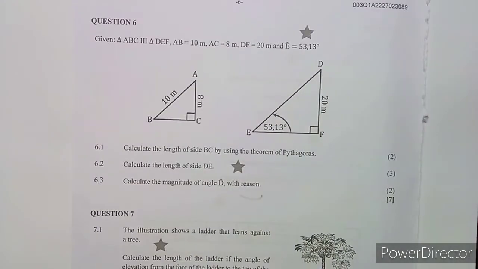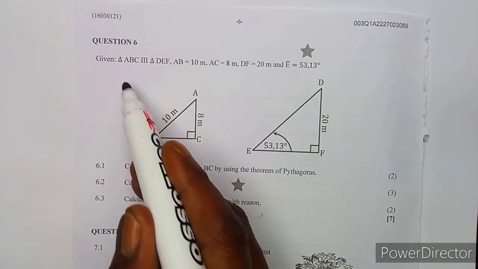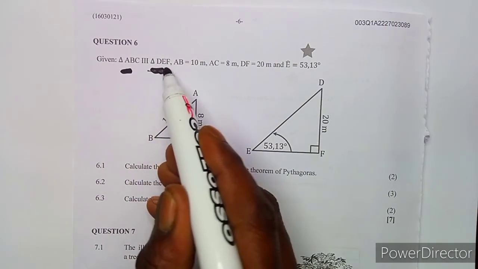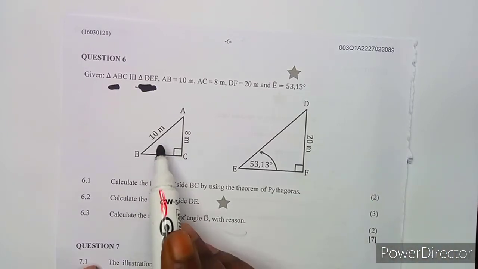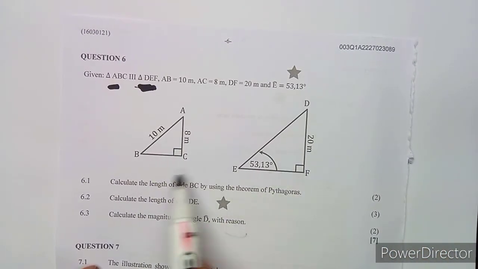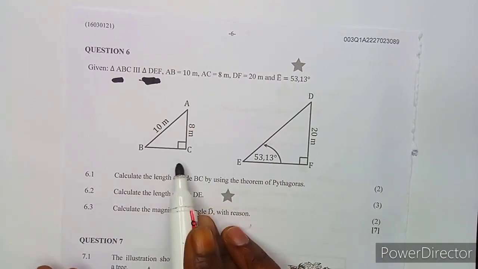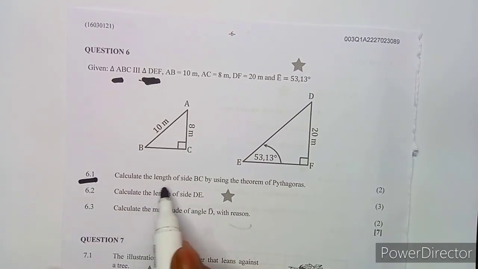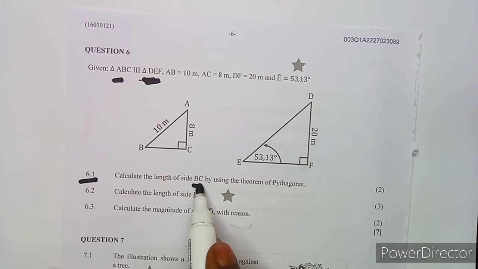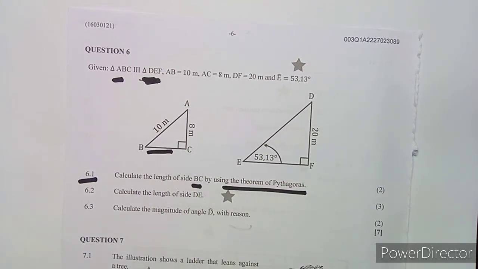And question number 6, now we are given two triangles, where triangle ABC is similar to triangle DEF. So these are similar figures. This is ABC and this is DEF. These two triangles are similar to each other. Then you are given the dimensions, which are also on the triangle. The first question, 6.1, is to calculate the length of the side BC by using the Pythagoras theorem, which is this BC, the length of BC.